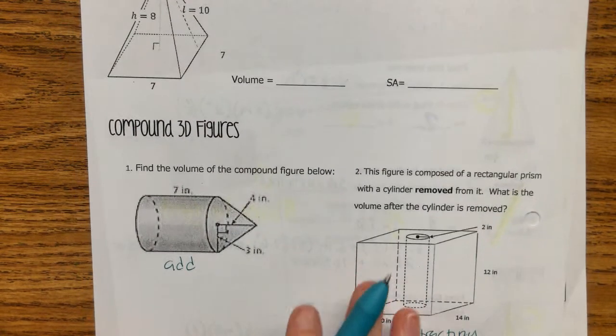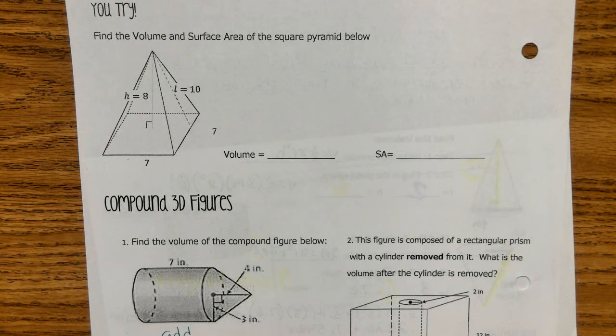Wait, so we do all 3 of these? Yeah, you're doing all 3 problems.